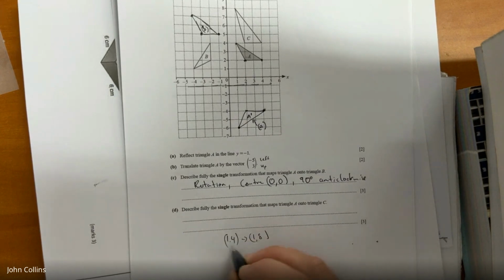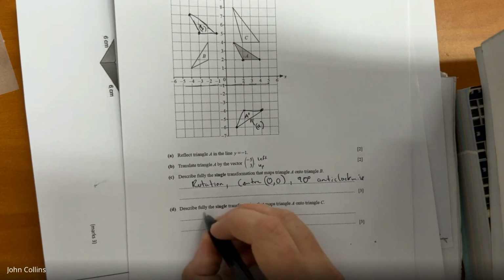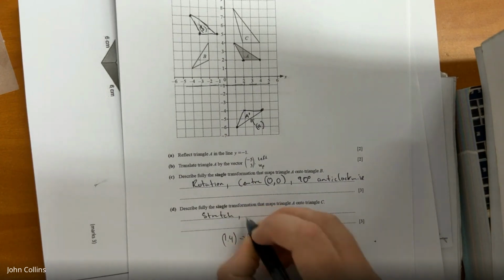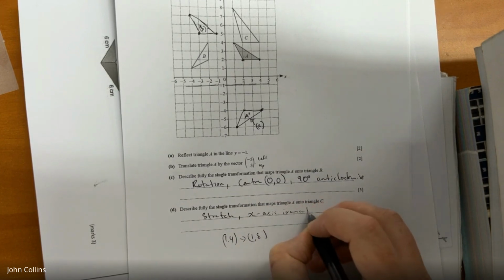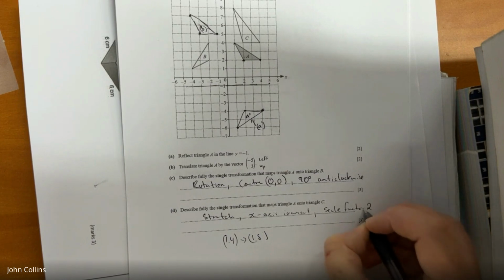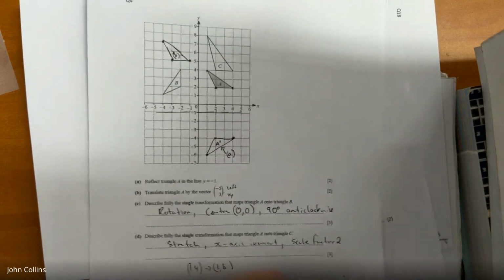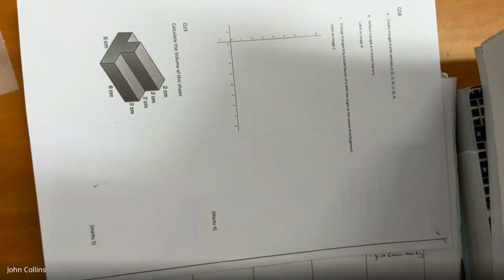That means the x-axis hasn't changed and the y has stretched by 2. So it's a stretch, x-axis invariant, scale factor 2. And you could check the rest of the points, but I think it's the same.